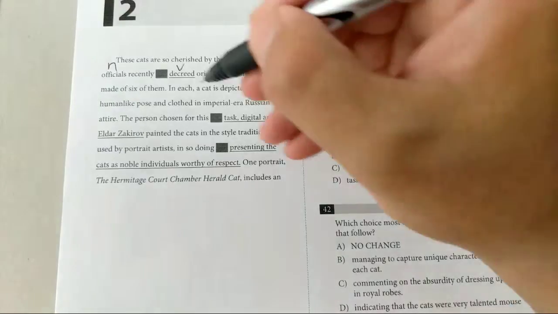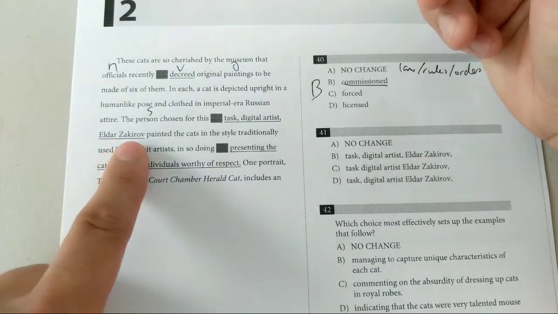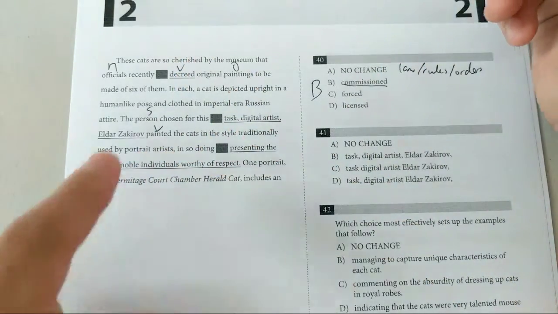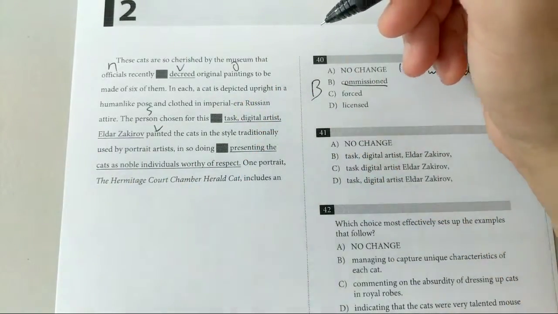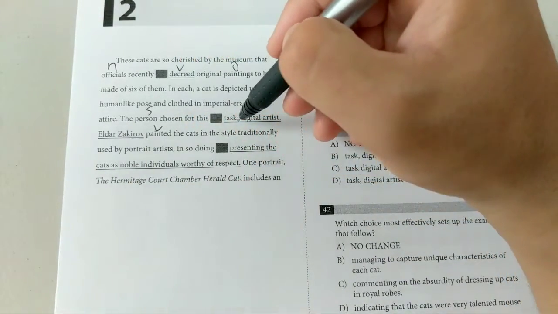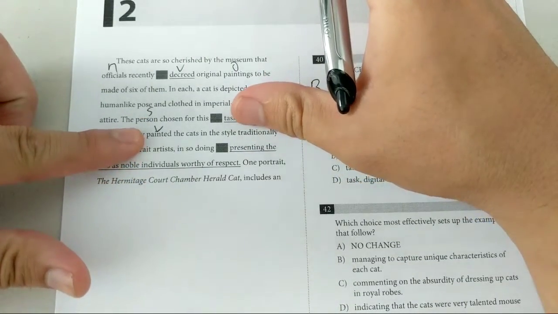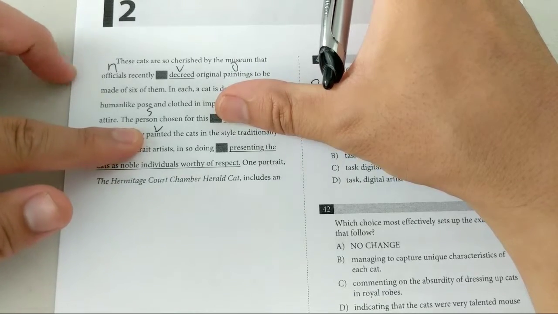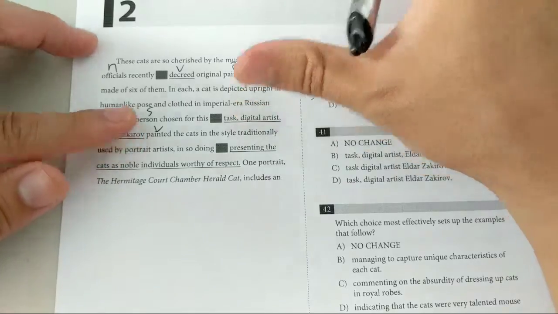All right, 41. Here it says the person chosen for this task, digital artist Elder Zakirov, painted the cats in the style traditionally, and so on. So this person painted, and we have all this in the middle. Who is this person? The person chosen for this task. What did this person do? Painted. So we can almost take out the underlined part and just have the person chosen for this task painted the cats, and that would be fine.